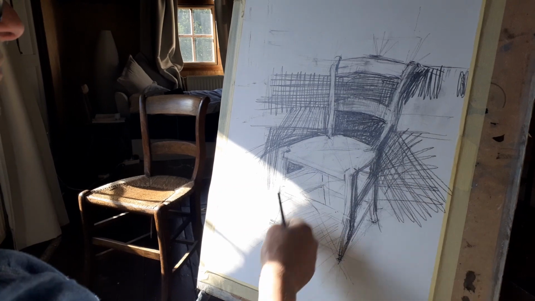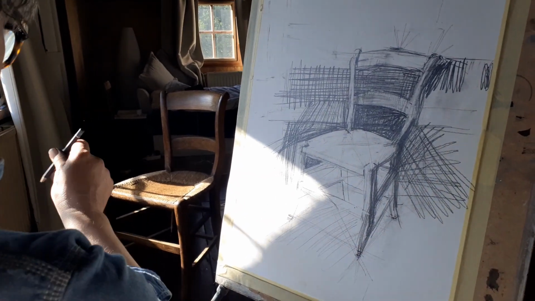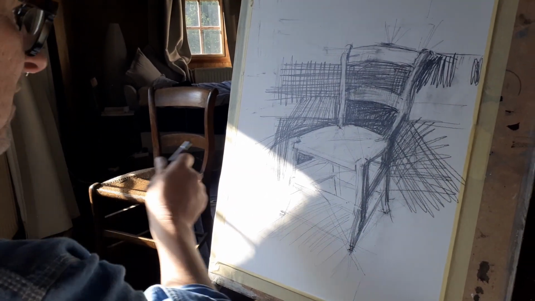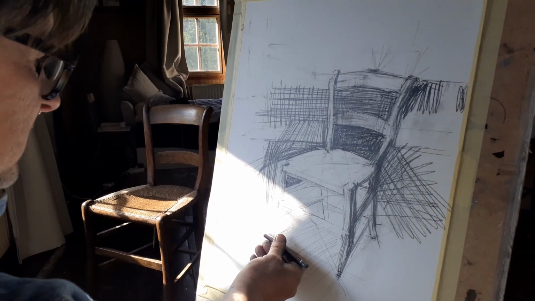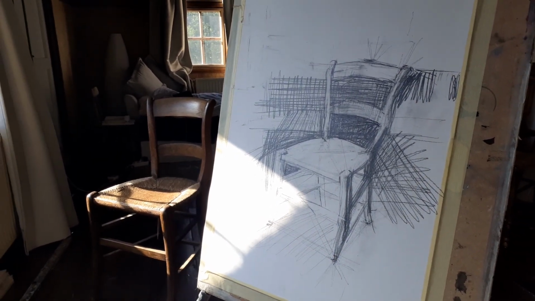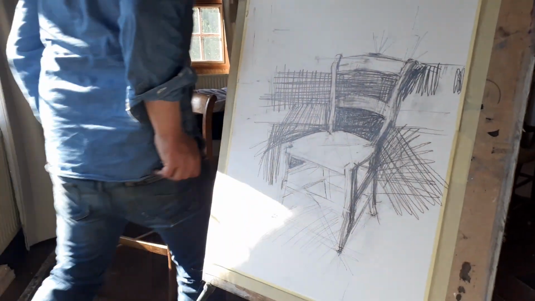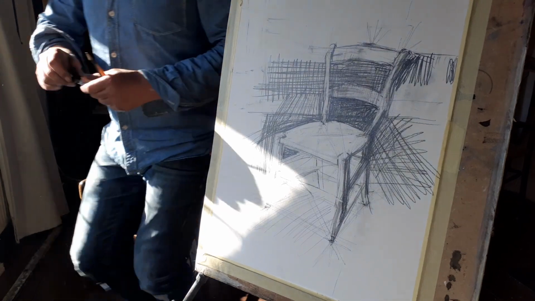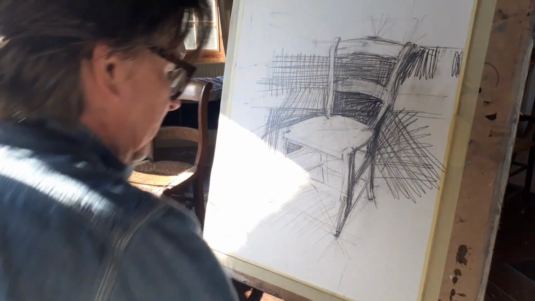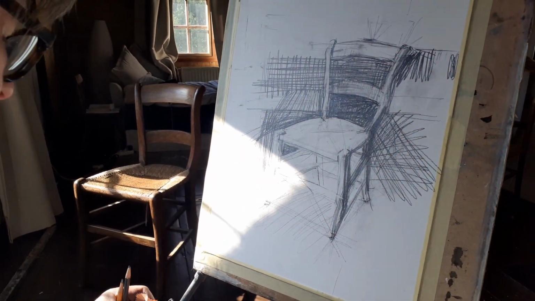So if that's 1:45 and that's 10 o'clock in the morning, that's absolutely fine with me. What I'm going to do now is go and get a sharpener, because it ain't working.